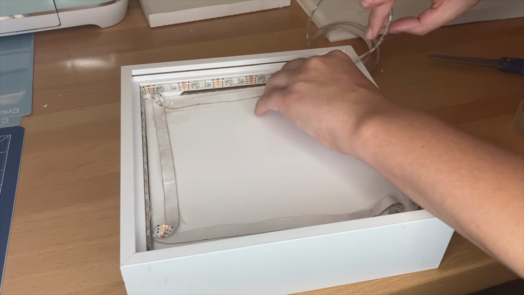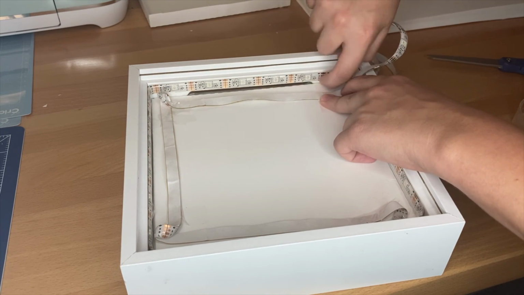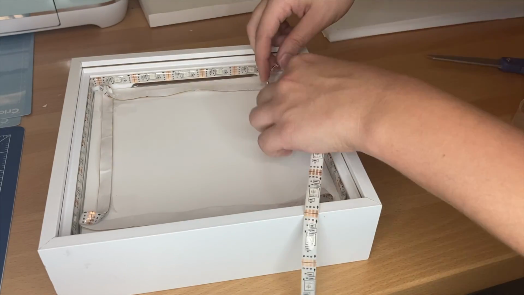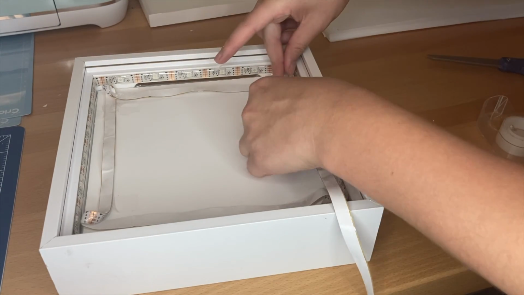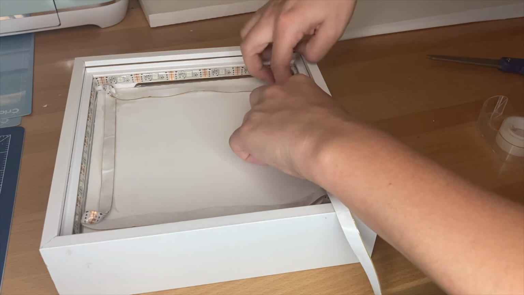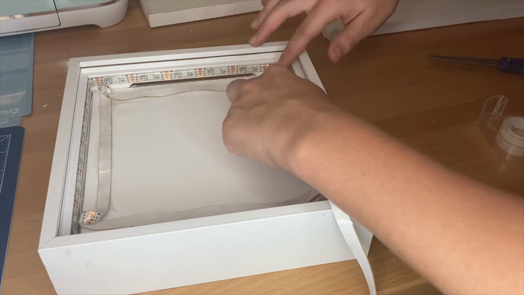I just twist the edge and then tape it down to the back of the shadow box, and I make one complete layer with the lights facing inwards. And I try to keep the lights as close to the edge as possible because this is where we have multiple layers of paper and you won't be able to see the individual lights through all that paper. However, it will make the overall box look brighter.